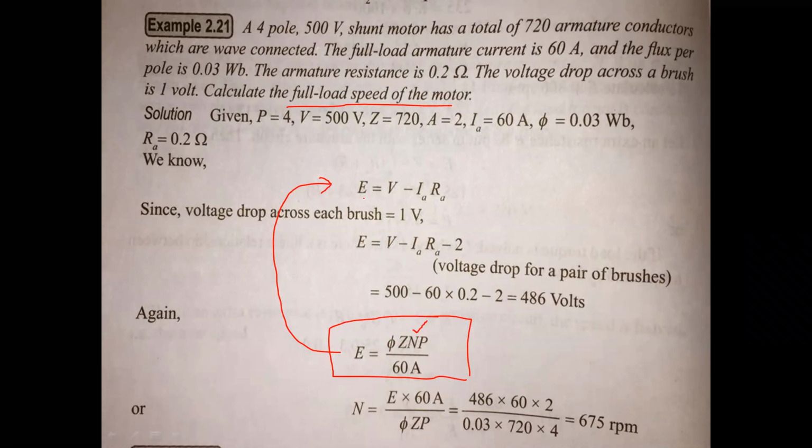So here EB is replaced with E only. So E equal to EB, back EMF. So this is the motor. So motor means terminal voltage is more, V is more. So V equal to EB plus IRA. So EB equal to V minus IRA. Generally, in case of motor, V equal to EB back EMF plus IRA.